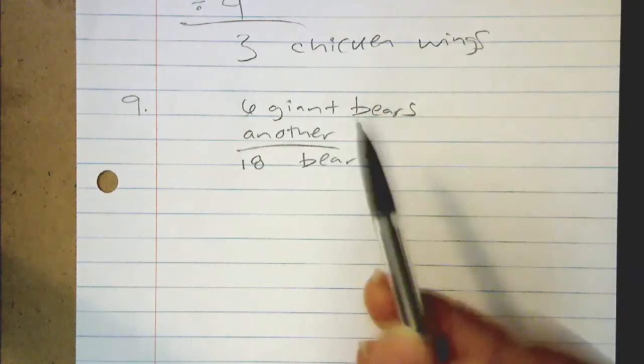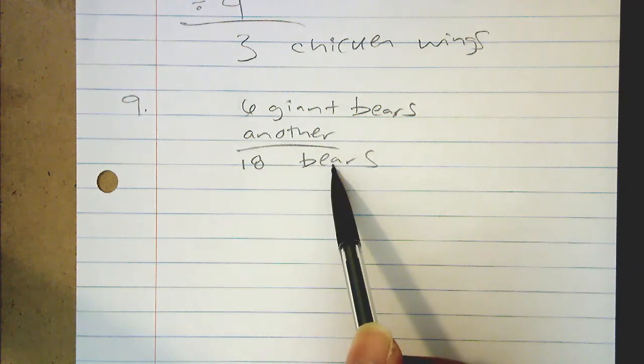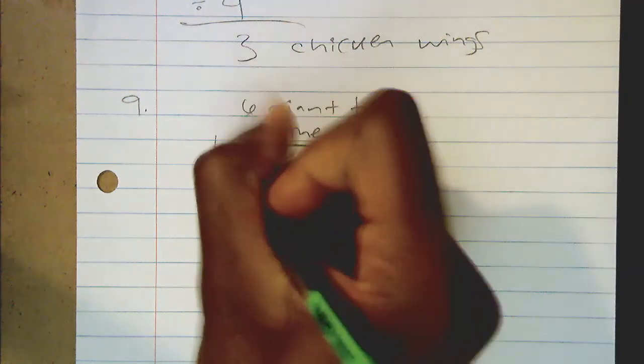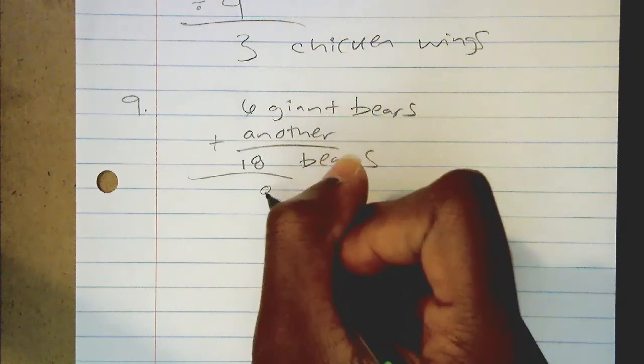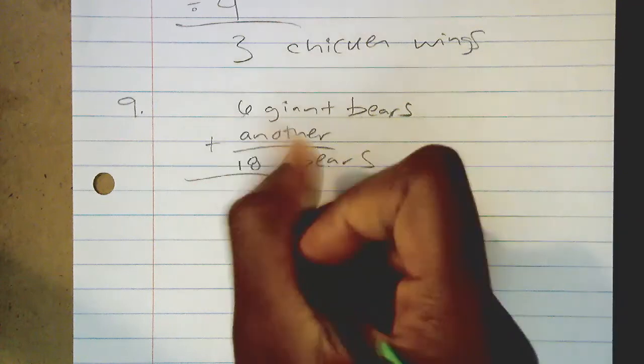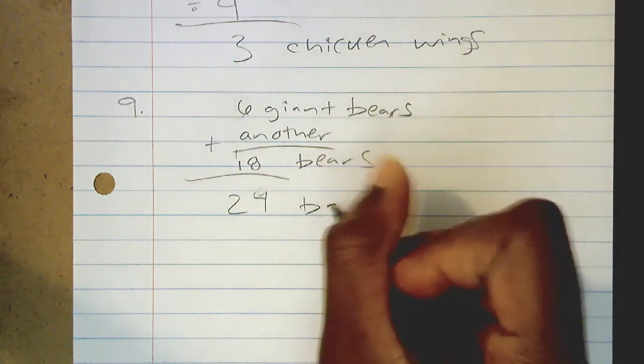All right, so the information we were given: we have 6 giant bears. Another 18 bears were added. So we're going to add 18 plus 6. 6 plus 8 equals 14. Put down our 4, carry our 1. 1 plus 1 equals 2. We have 24 bears so far.